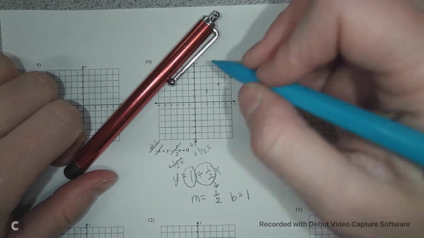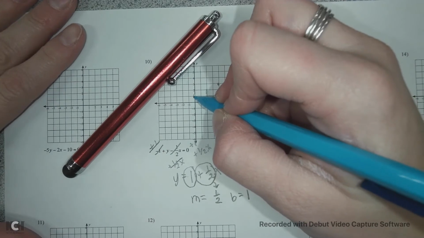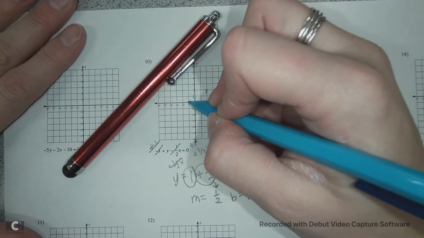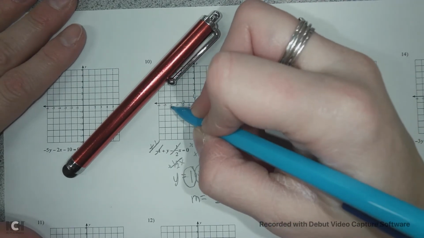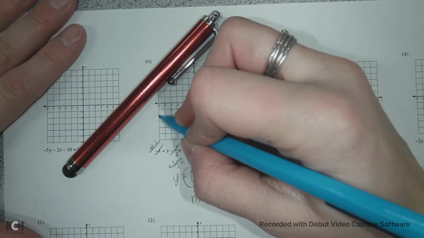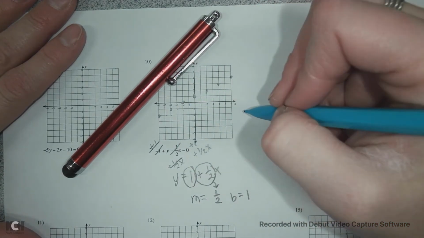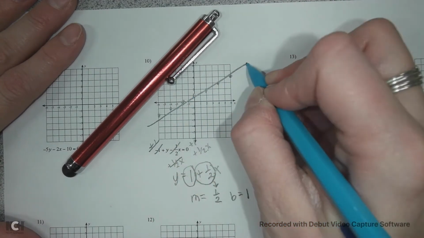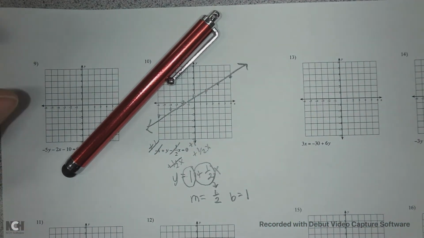Now, once you can't go up anymore, go back to your beginning, because we always start over at the beginning, and go opposite. Down 1 to the left 2. Down 1 to the left 2. Down 1 to the left 2. If I would have gone to the right, it would have made kind of a V, and we don't want that. We want a nice straight line with arrows at the ends.